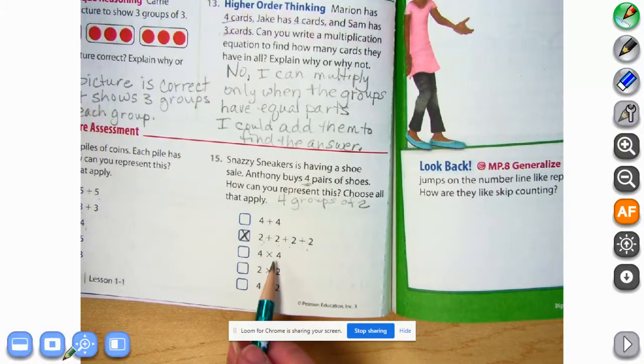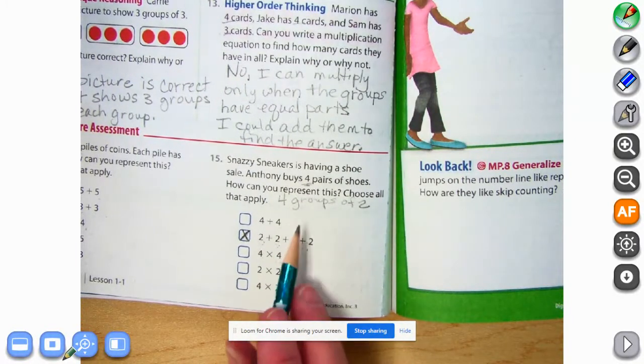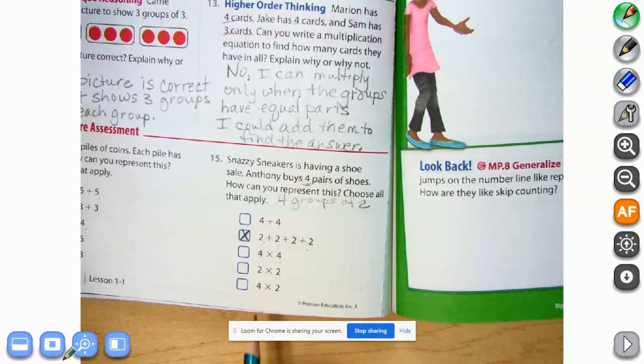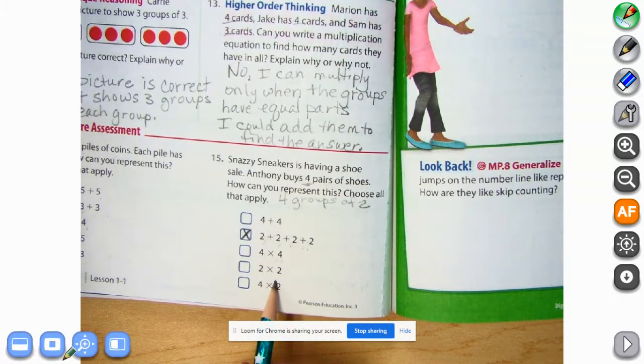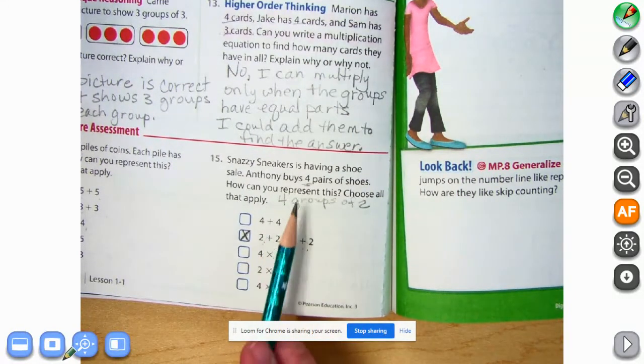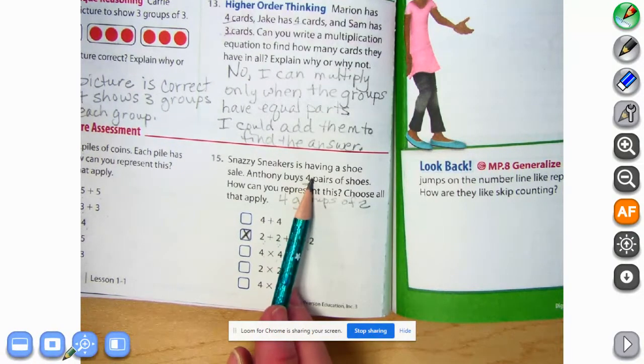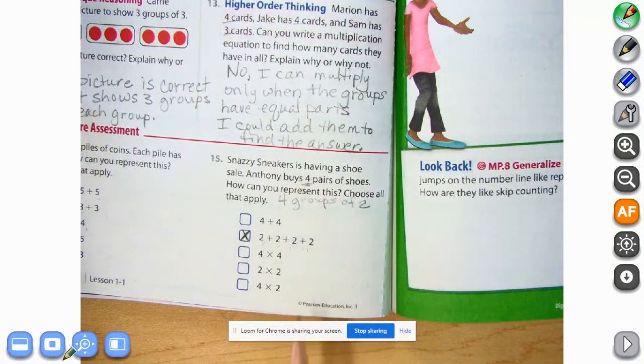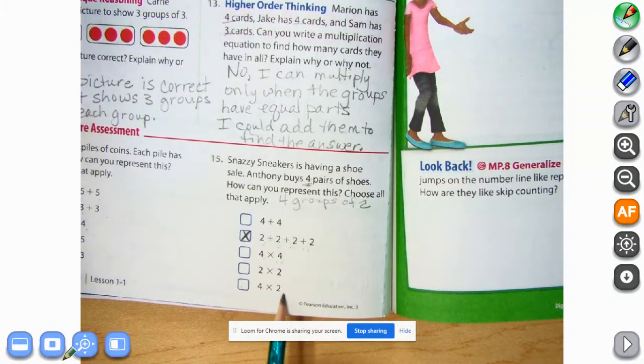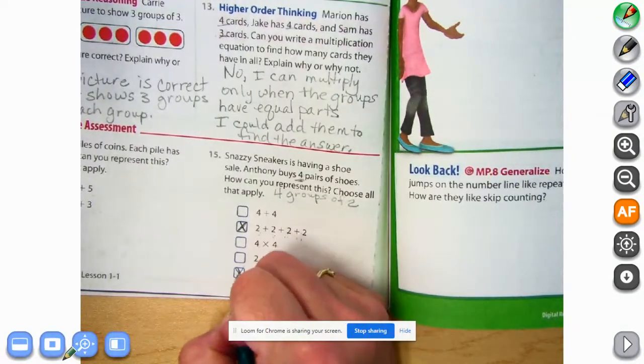Could we do 4 groups of times 4? 4 times 4? No, because they're coming in pairs, only in 2s. Could I do 2 times 2? No, that would mean he only bought 2 pairs of shoes, and he bought 4 pairs of shoes. How about 4 times 2? 4 groups of 2. Yes.